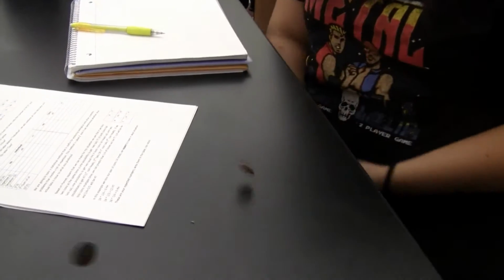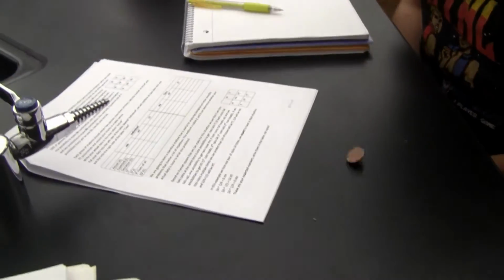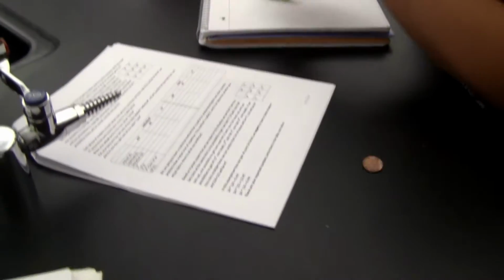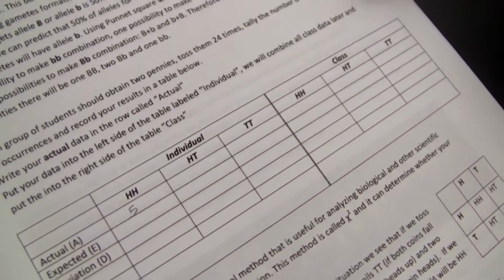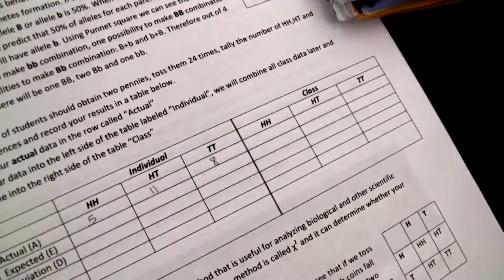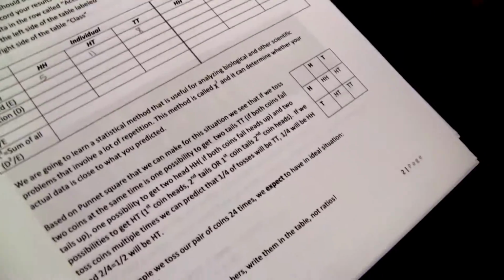It's gonna take forever. Do we want to keep recording all the 24 times? I don't think we have to. Yeah, we're good. We'll show you the results later. The actual for heads was 5. The actual for heads, tails was 11. And then the actual for tails was 8. Alright, cool. Let's keep going.